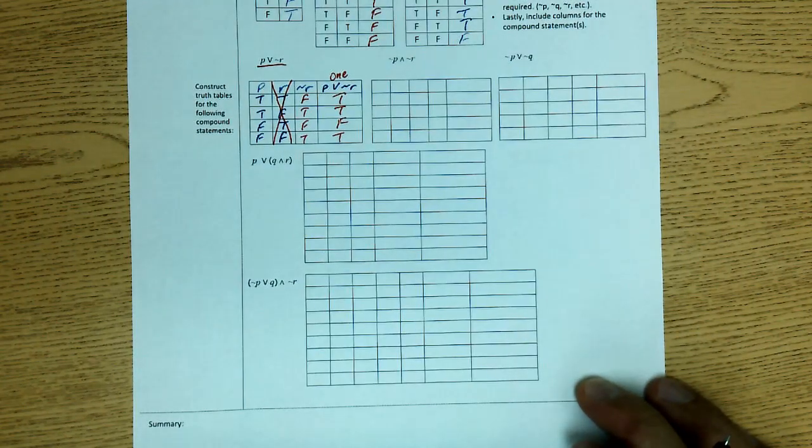Okay, so let's keep going. What I am going to do is fill in that top line for this next one, and I'll actually go through this one completely. The rest, I'm going to give you the top line, then you'll be responsible for that.